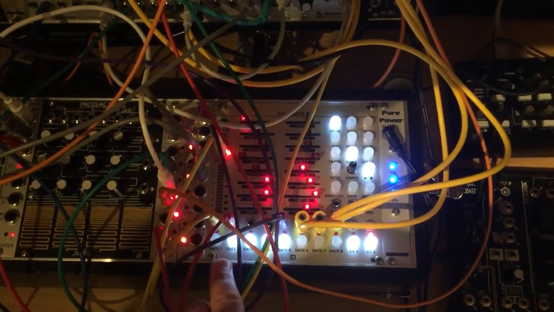And this is kind of what it sounds like. Oh, hang on, that's Braids. Let's turn Braids down for a minute. And because I'm using the Variegate, I can just bring parts in and out.